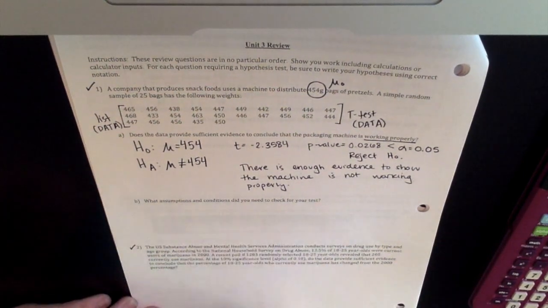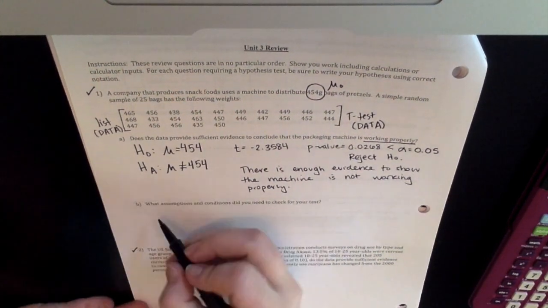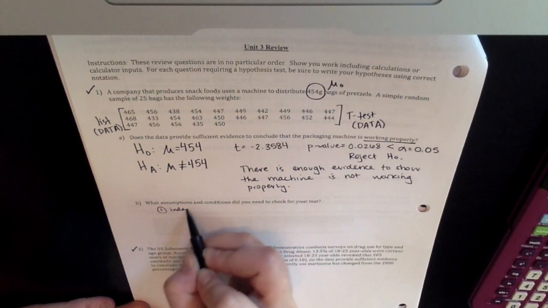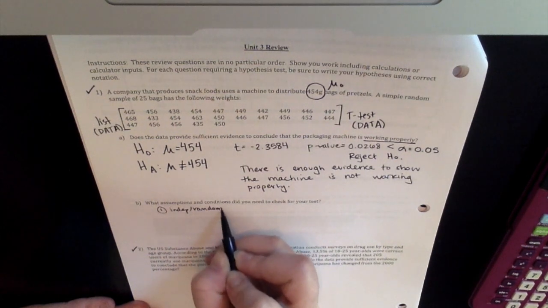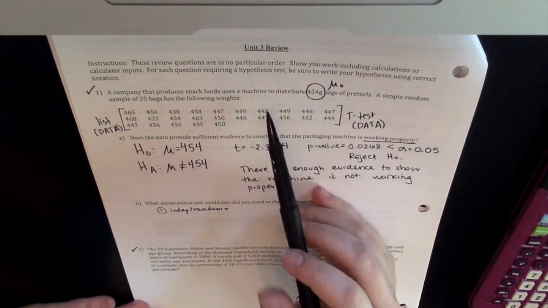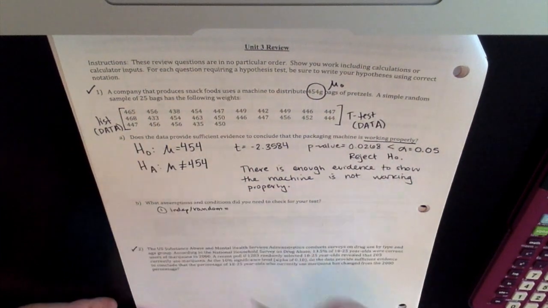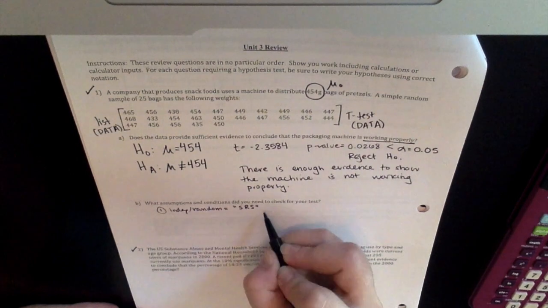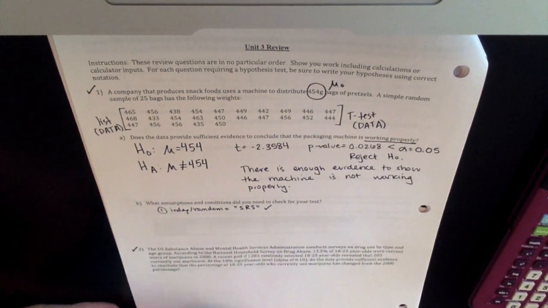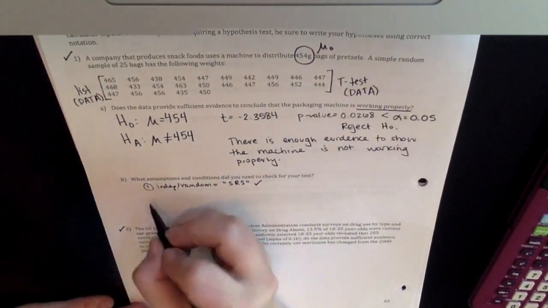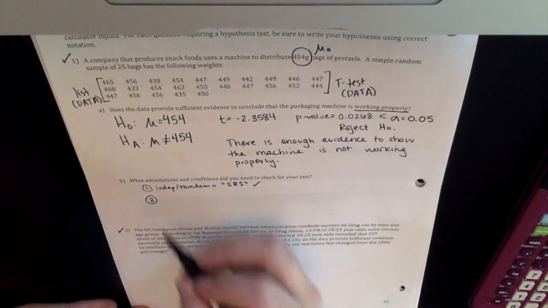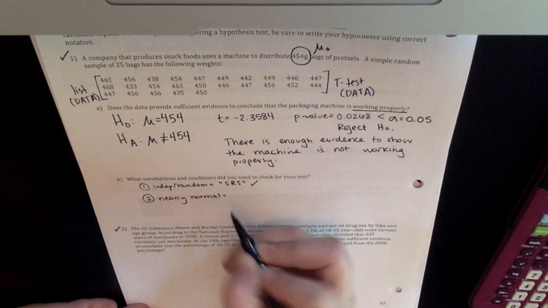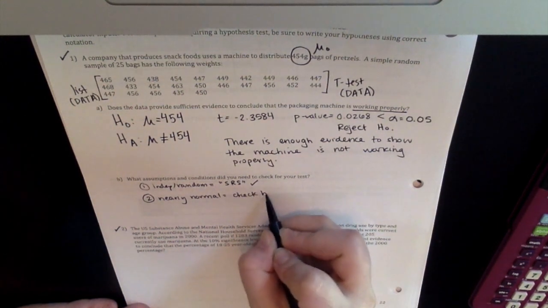Okay, what assumptions and conditions did you need to check for your test? So there are 3 for t-tests. Independent/randomization. So we're going to check up here in the wording. A simple random sample of 25 bags has the following weights. So I'm going to write in quotes SRS and then put a check mark next to it because I know I met this condition. The second condition we have to check is nearly normal, which means we have to check a histogram.